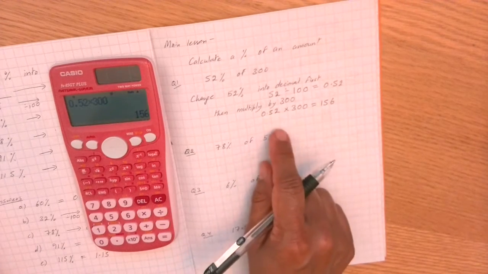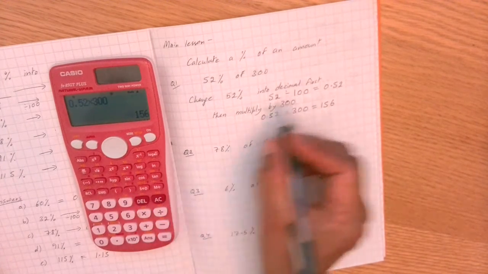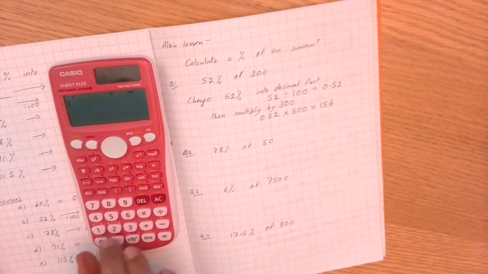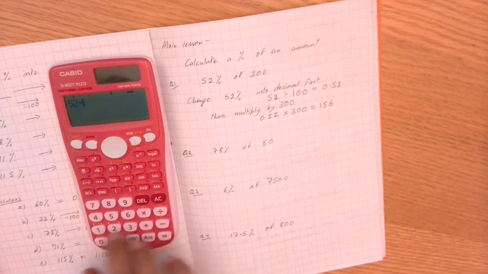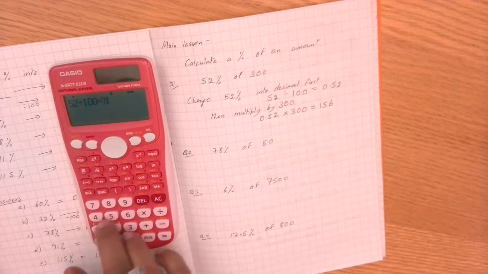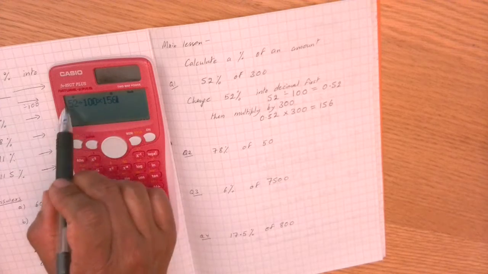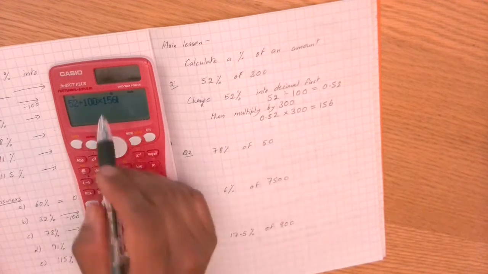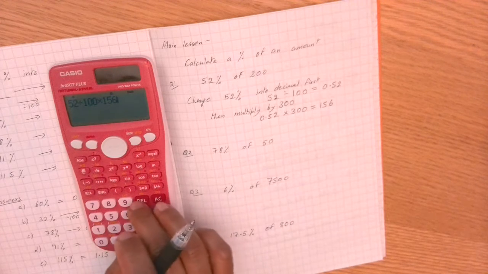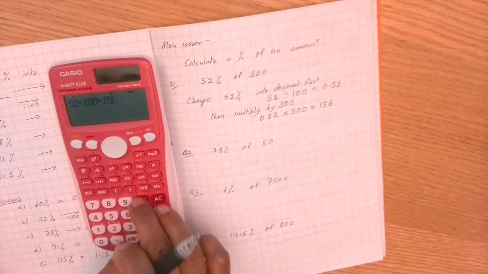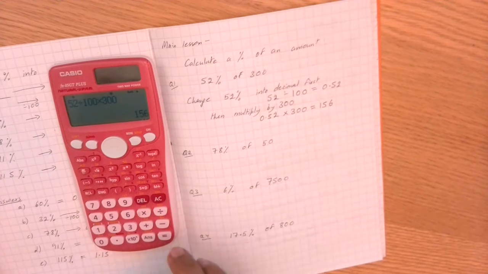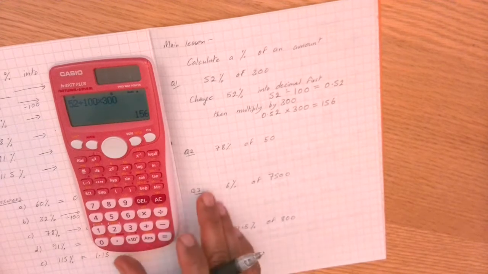I could have done this in one go, by feeding in 52 divided by 100 and then times 300. This part gives you the decimal, and this part is the amount. Sorry, I shouldn't have put 156, it should be 300. So your answer is 156.